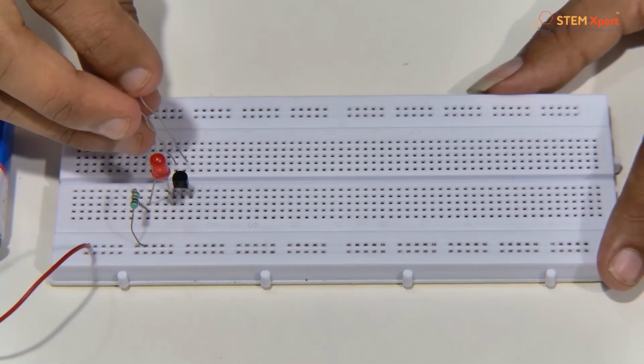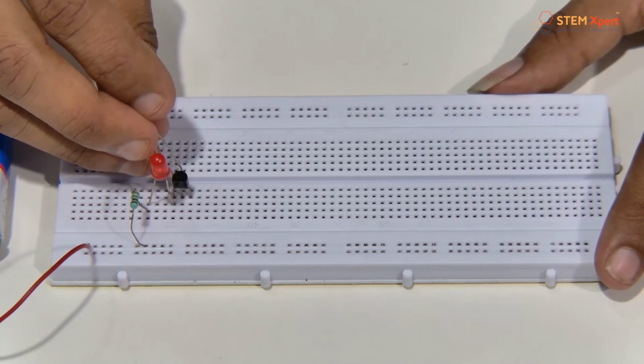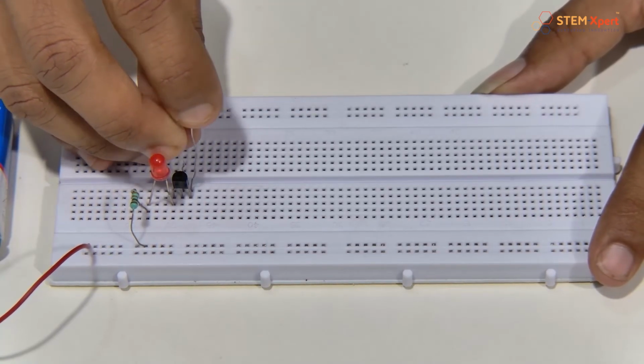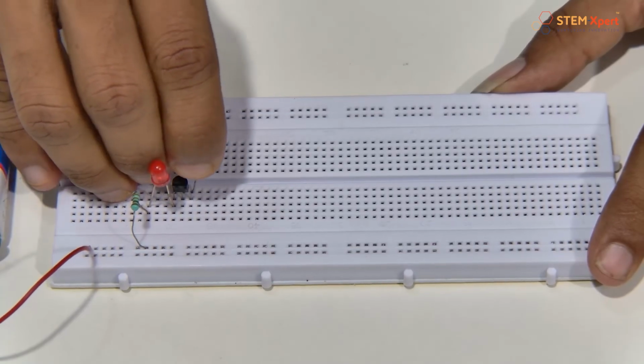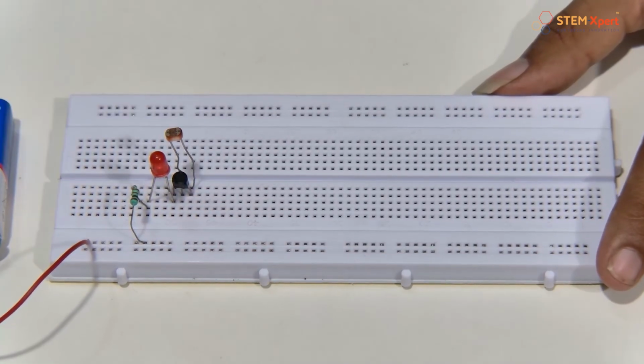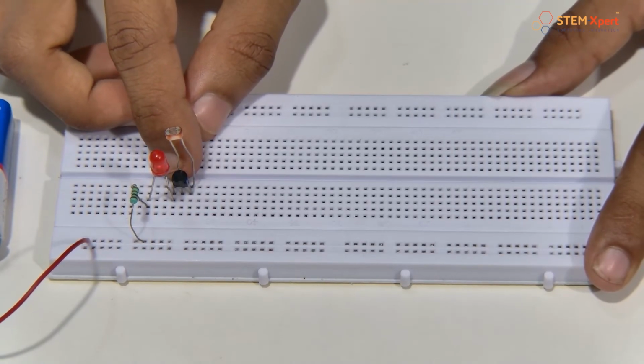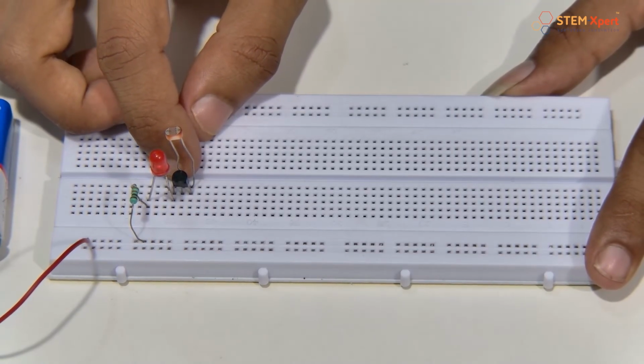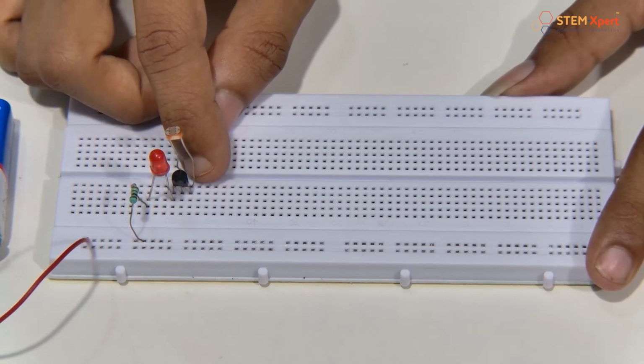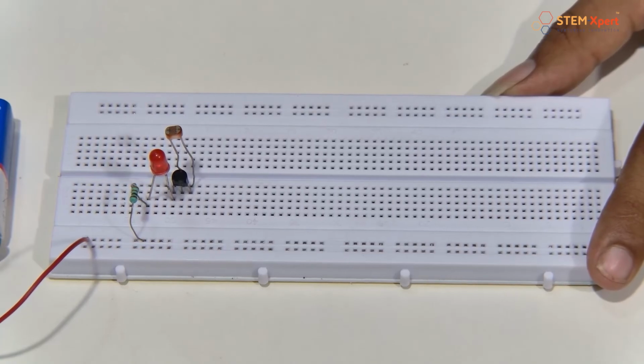So here I am going to connect one terminal along the base terminal and the other one on the emitter terminal like this. So now it's perfectly fixed, because here is my one terminal and I just connected it along with the base terminal of our transistor, and the other terminal of our LDR is connected along with the emitter terminal of our transistor.